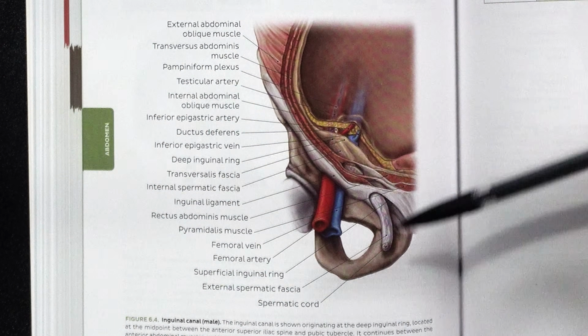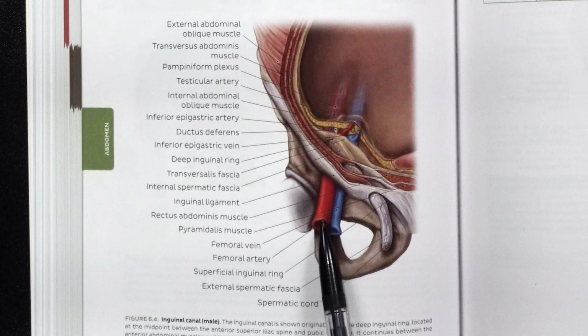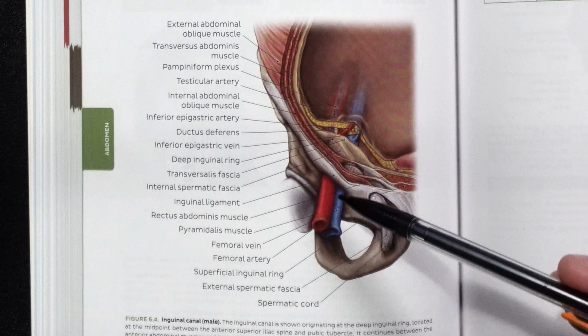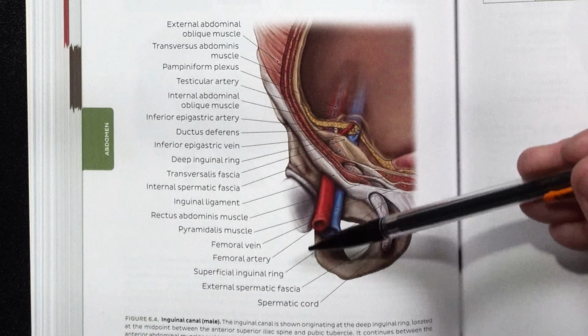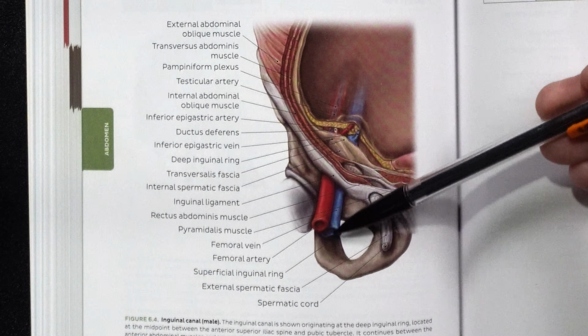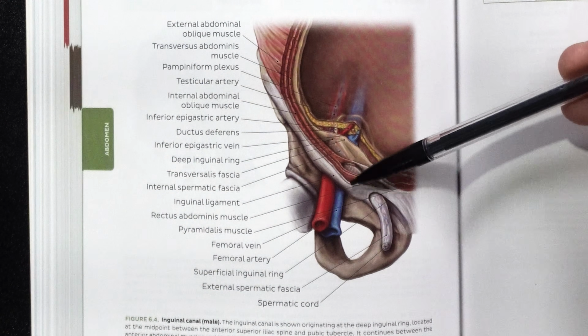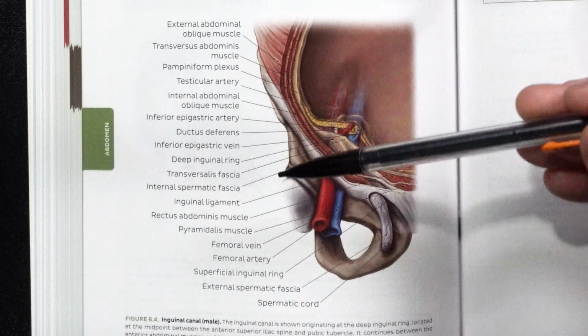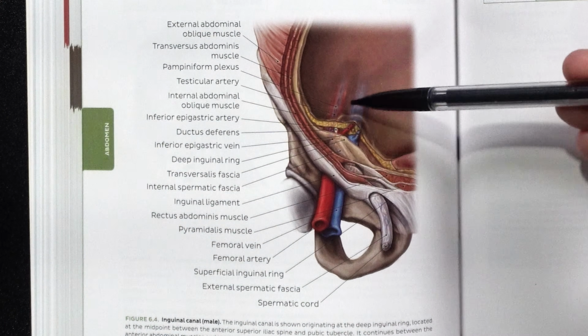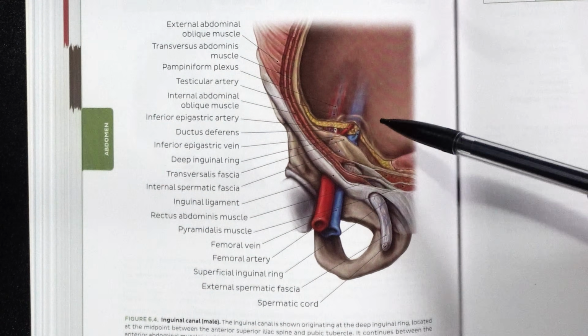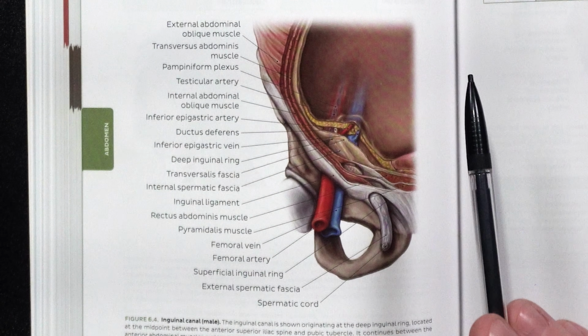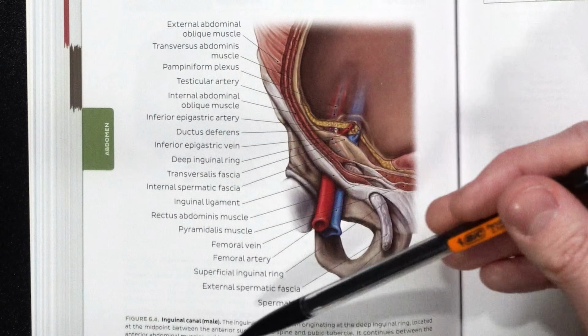Again, that's providing blood to and from the testes, but we can also see these really massive ones. You can see the femoral artery and then the femoral vein. The artery brings blood to the inferior limb, and the femoral vein brings it back from the inferior limb. These connect to the external iliac arteries and veins, which then connect to the aorta and the inferior vena cava, respectively. But that is pretty much everything that we can see here.